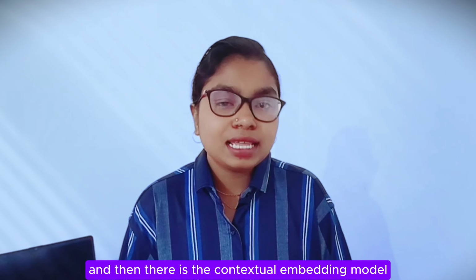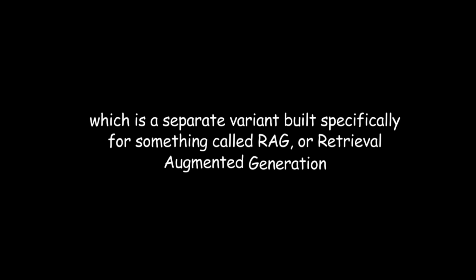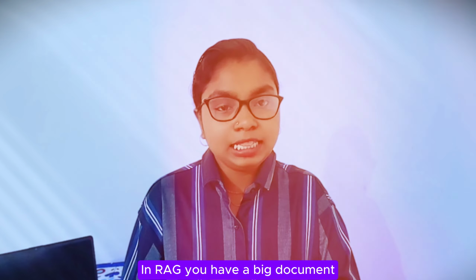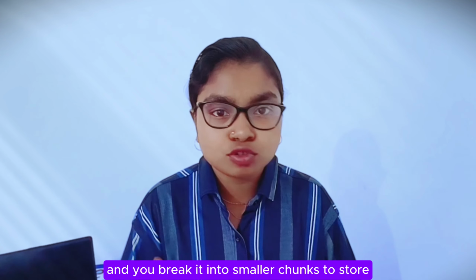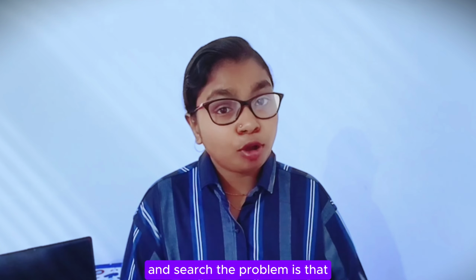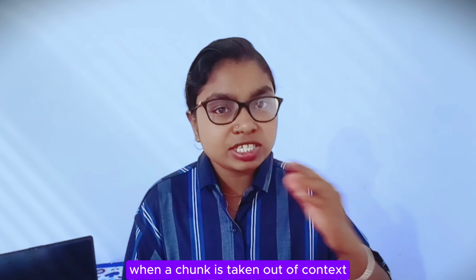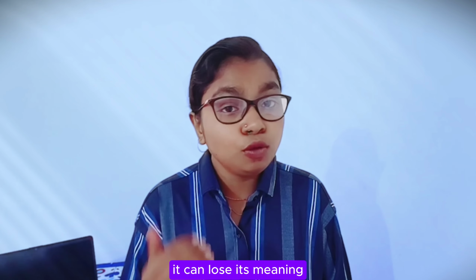And then there is the contextual embedding model, which is a separate variant built specifically for something called RAG, or Retrieval Augmented Generation. In RAG, you have a big document and you break it into smaller chunks to store and search. The problem is that when a chunk is taken out of context, it can lose its meaning.